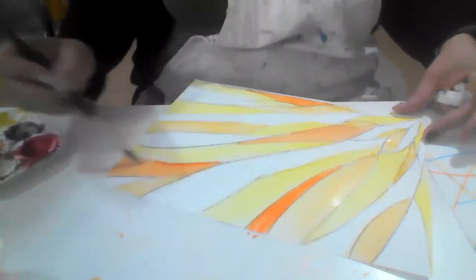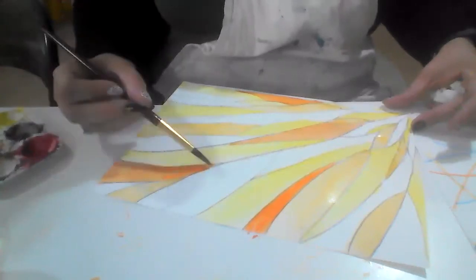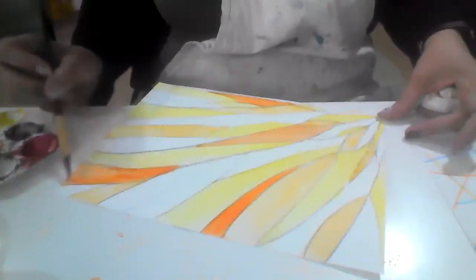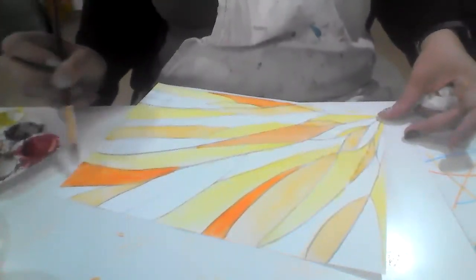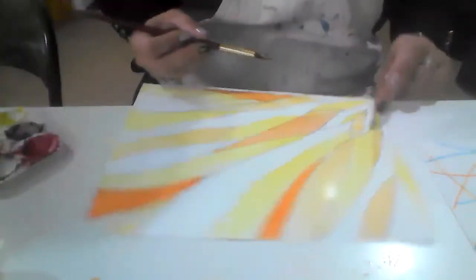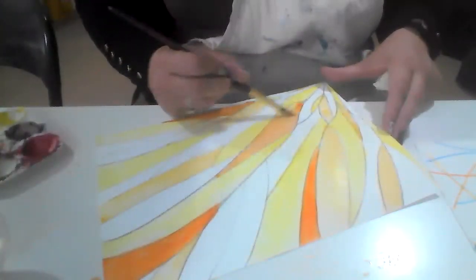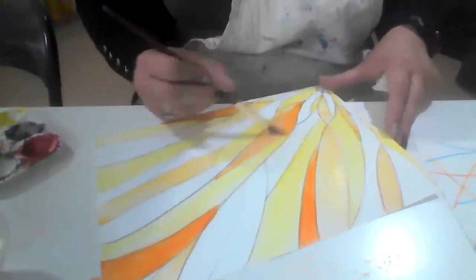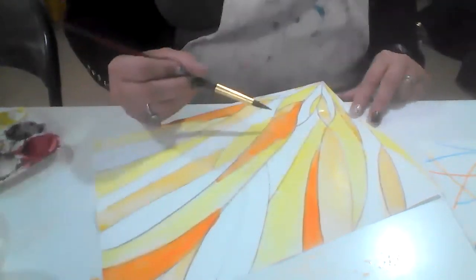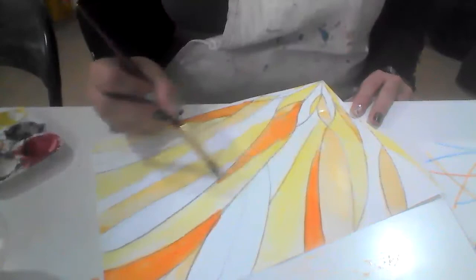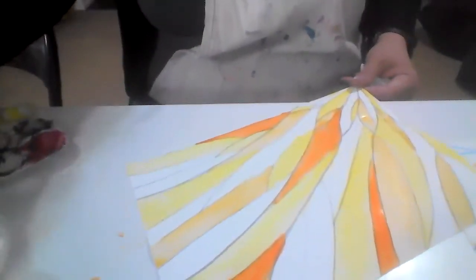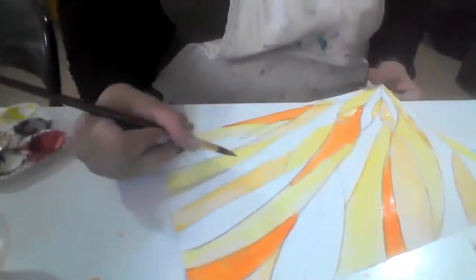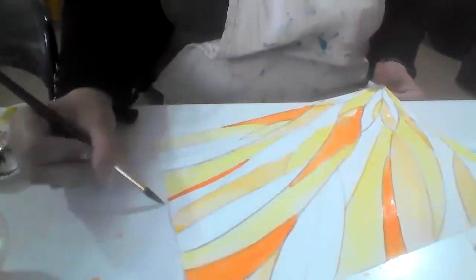Beautiful, that's beautiful. And I'll add a little bit more of orange here, so that I can truly see the flame. We'll just continue on. So just a little bit more of orange over here.